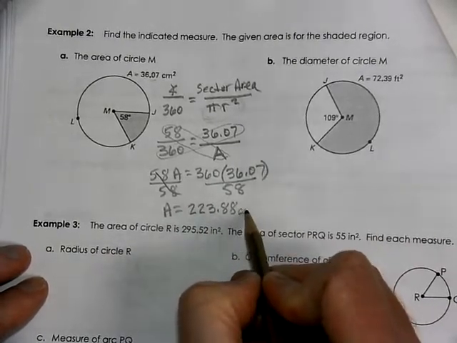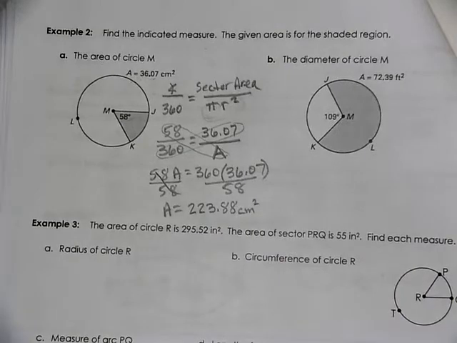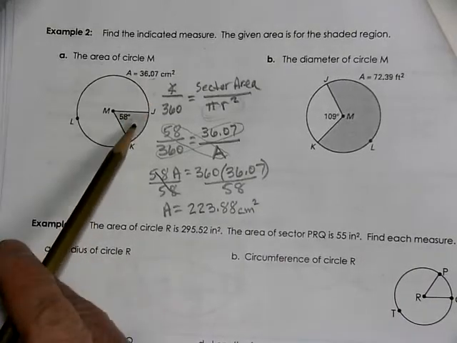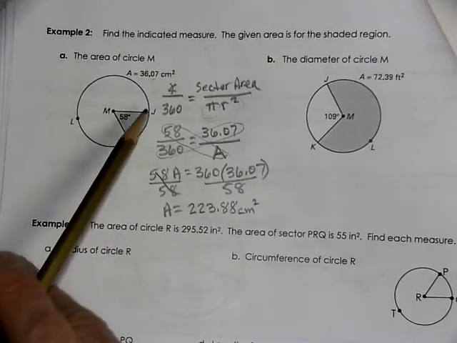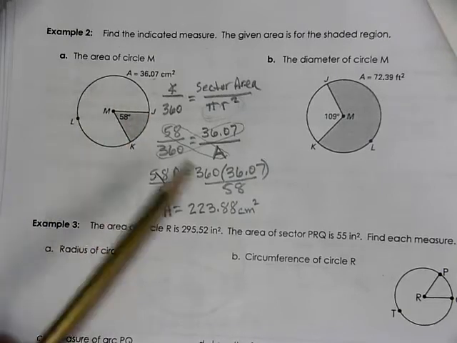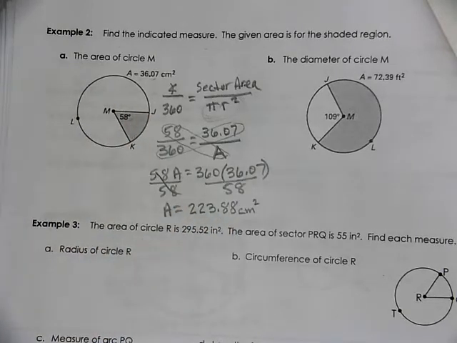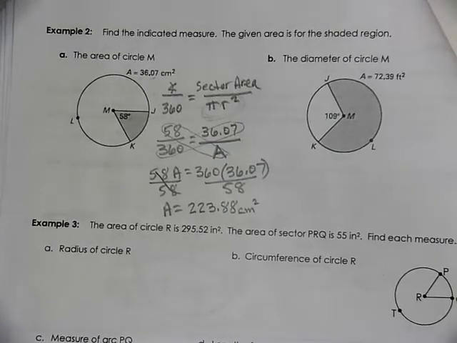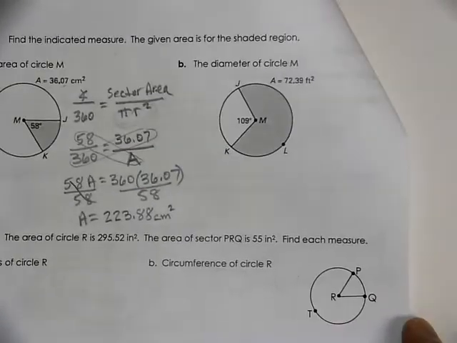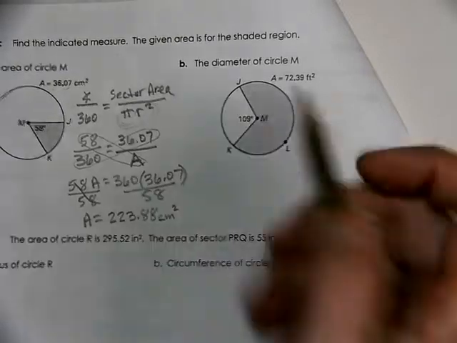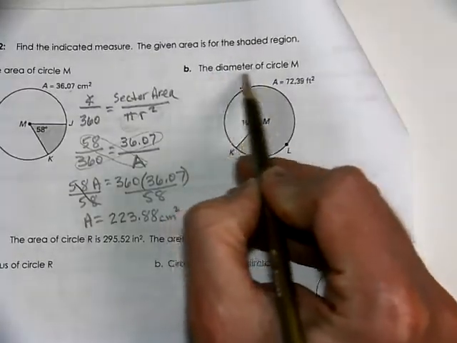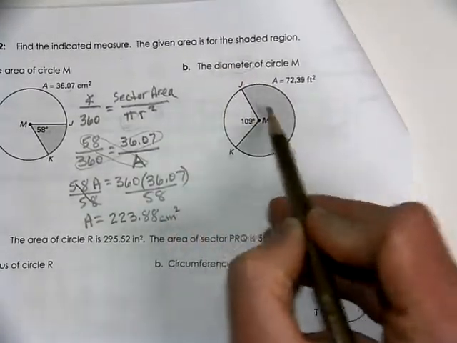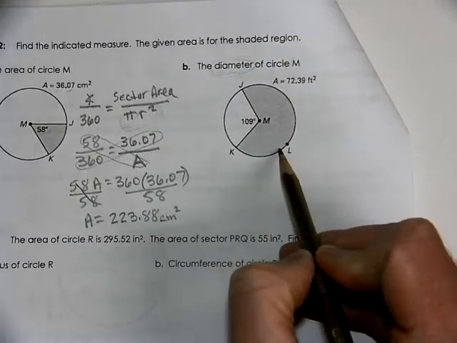And these are centimeters squared. If the area of the sector was centimeters squared, the area of the circle would be in that same units. Now, this next one is a little bit different. First of all, we're looking for a diameter. We want to know the distance all the way across.